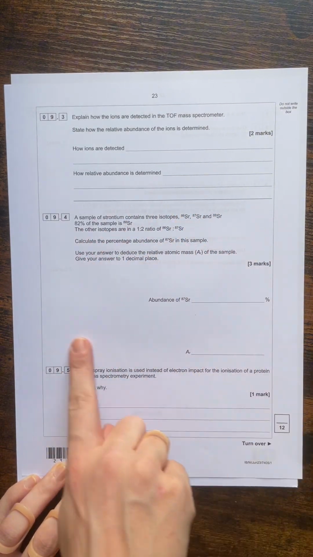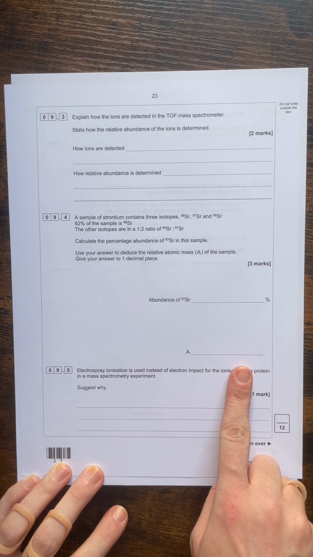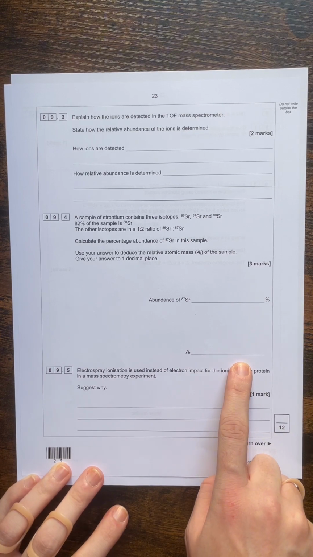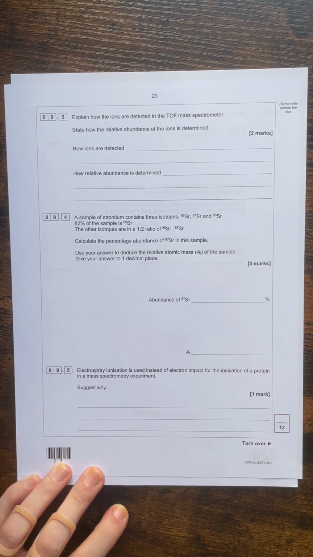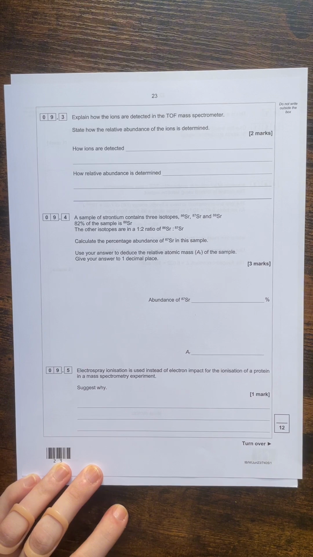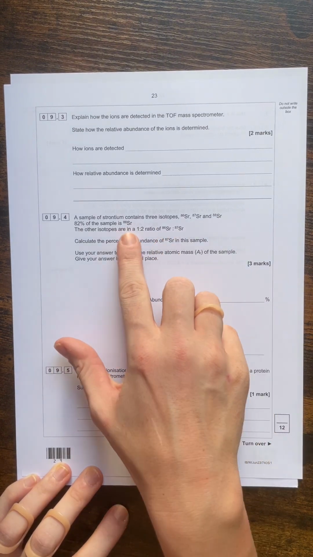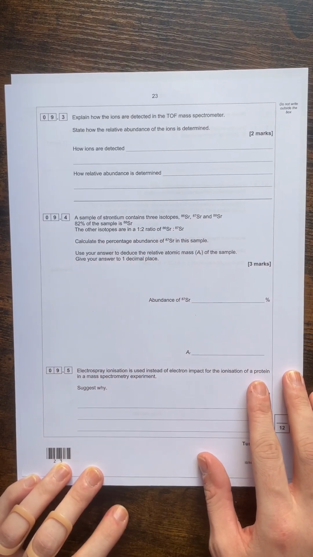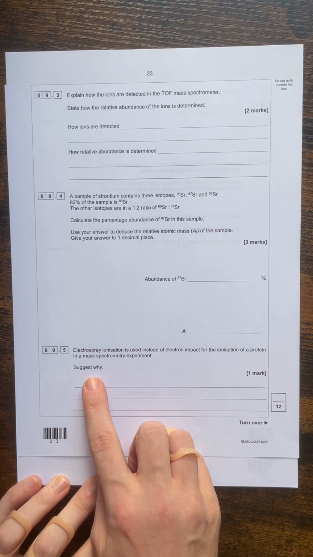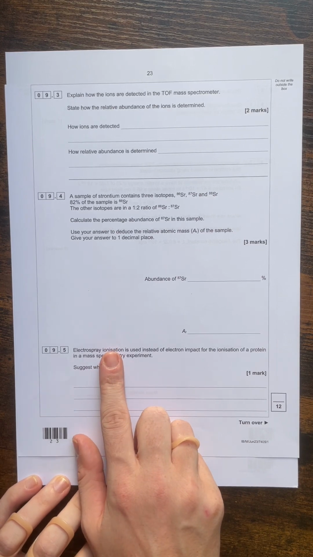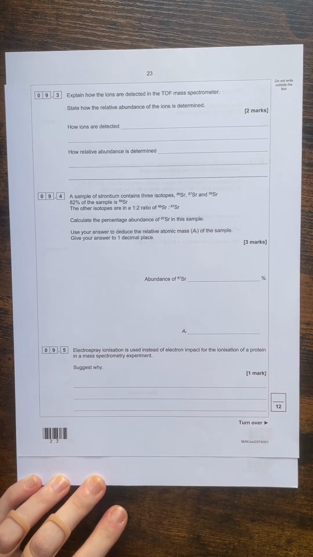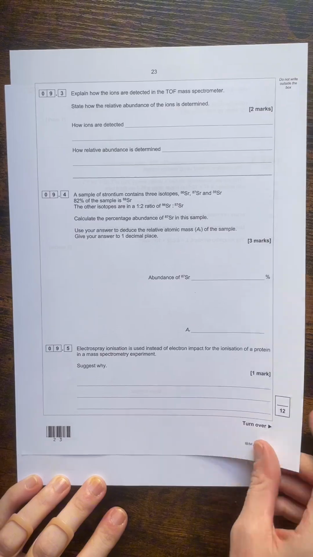It then goes on to a relative atomic mass question, which is not the worst I've ever seen, because we're not working out the abundances using algebra, but there is still a ratio that we've got to sort out in there. And then there's a lovely suggest question at the bottom about electrospray ionization. So there's a lot of different components in this question, which I really liked.